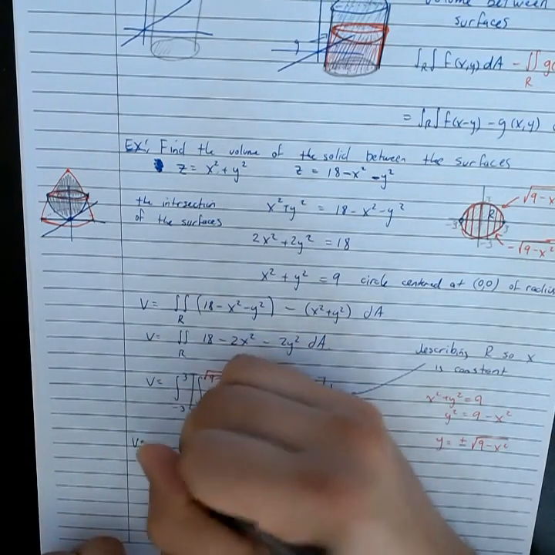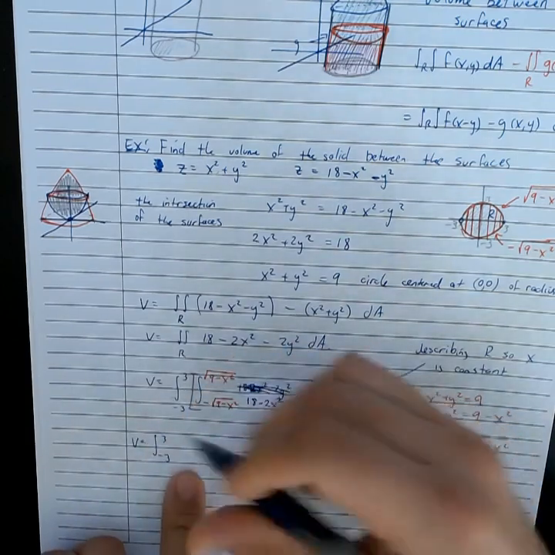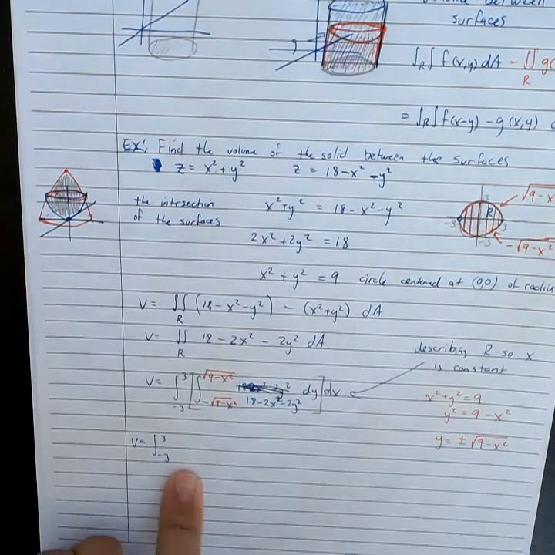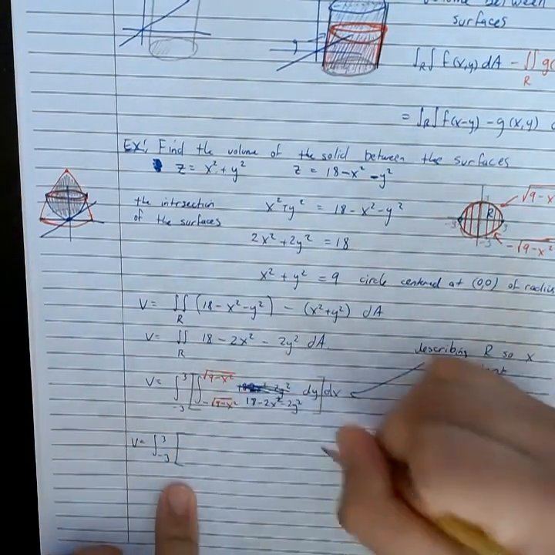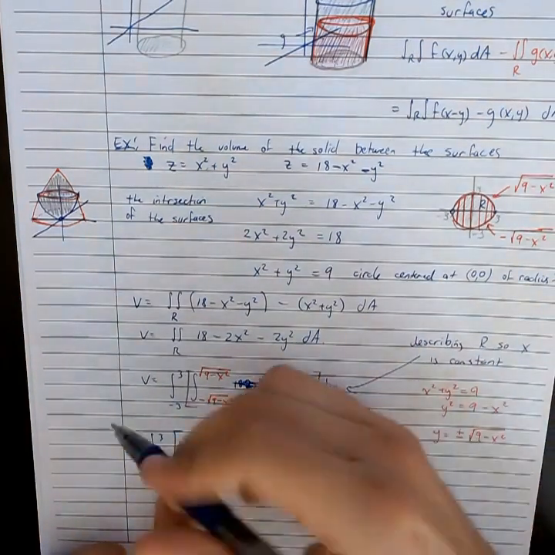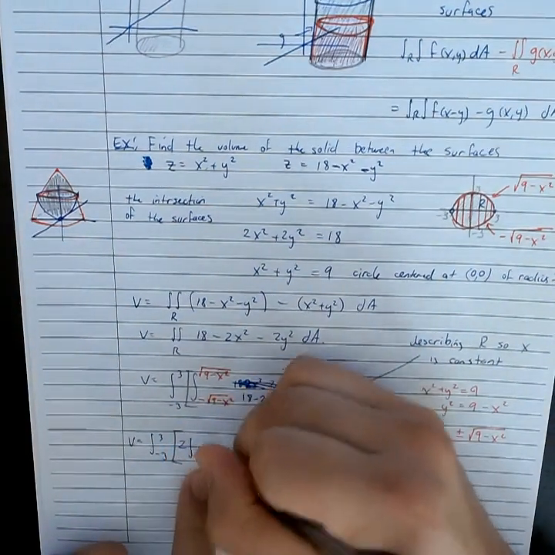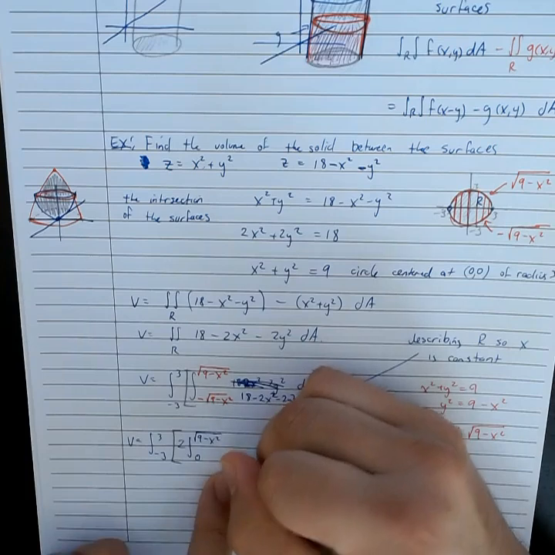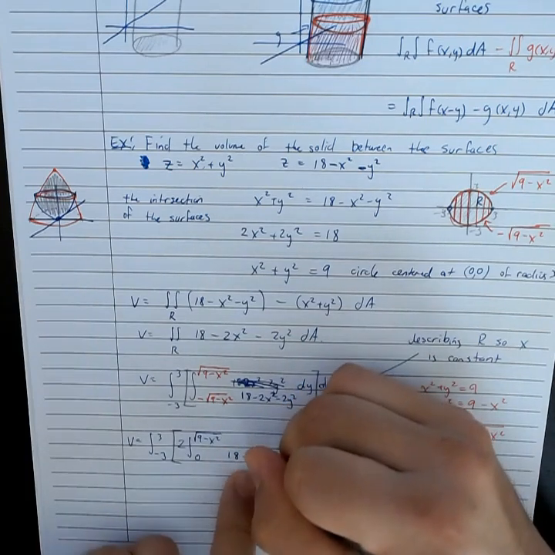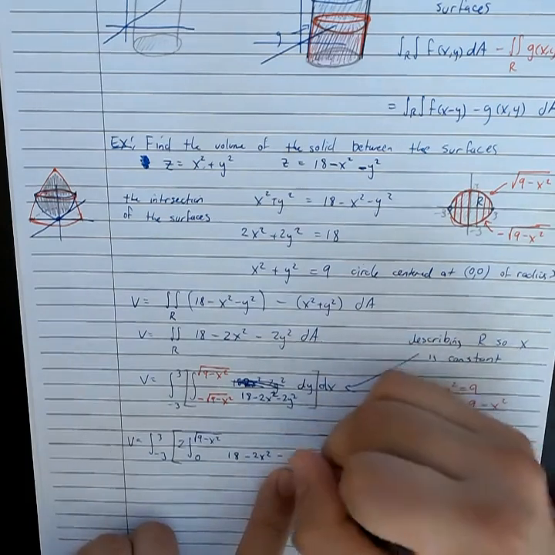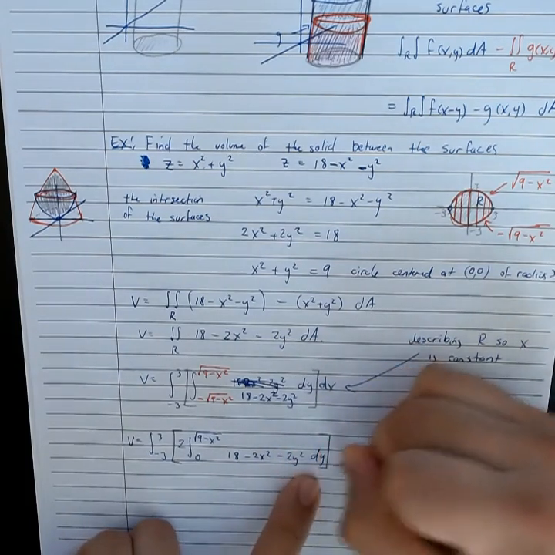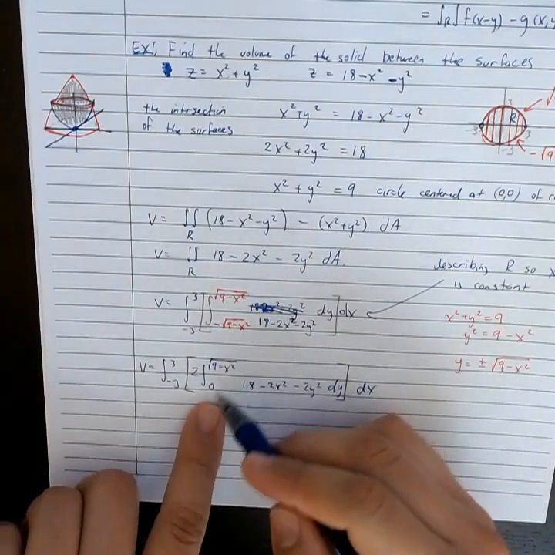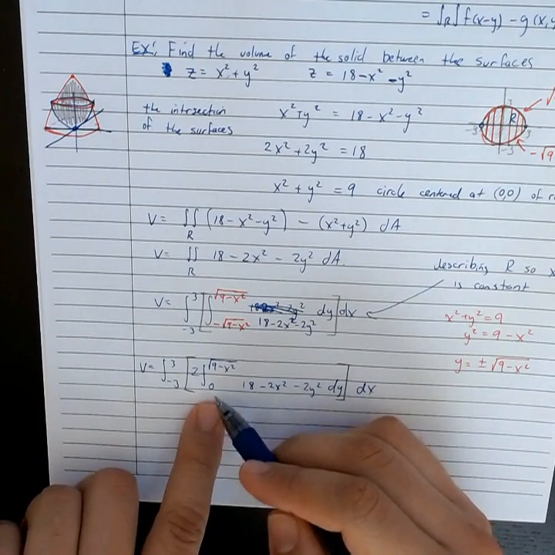So here the volume is equal to the integral from minus 3 to 3 of, let me write that with brackets here, double the integral from 0 up to the positive square root of 9 minus x squared. And again, that's 18 minus 2x squared minus 2y squared. Okay. So now I can take the integral with respect to y. With one of these boundaries set equal to 0, it'll make things just ever so slightly easier to write out.